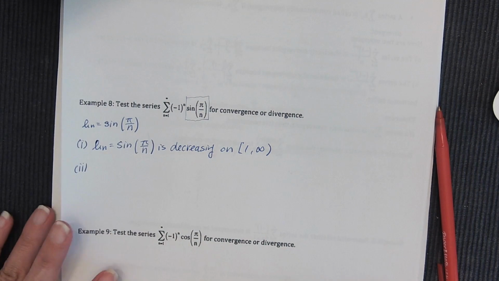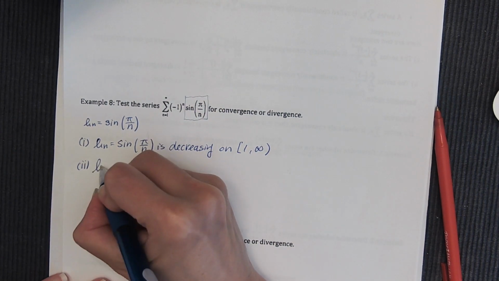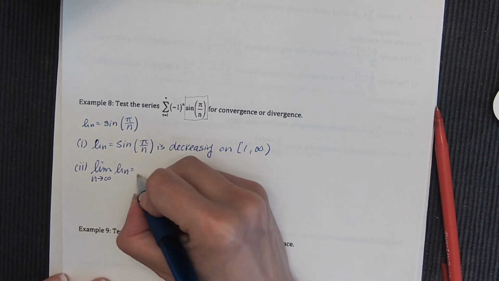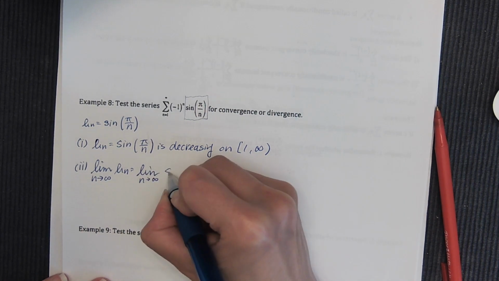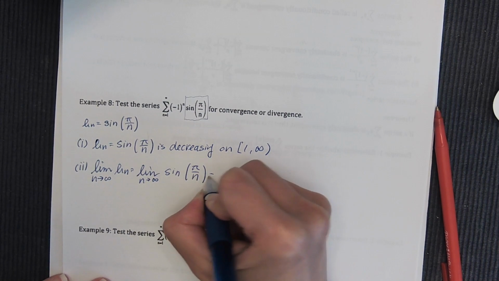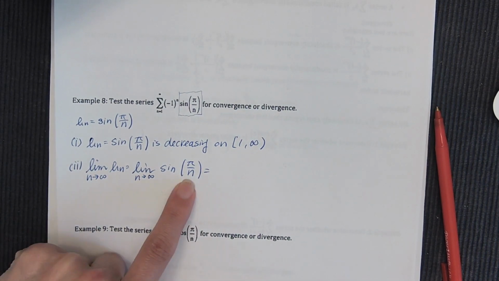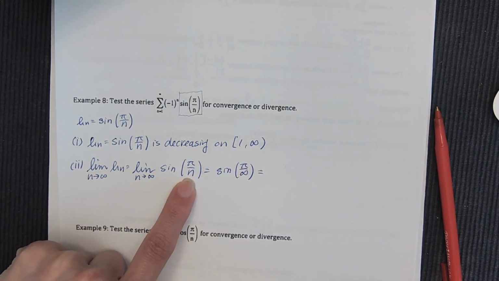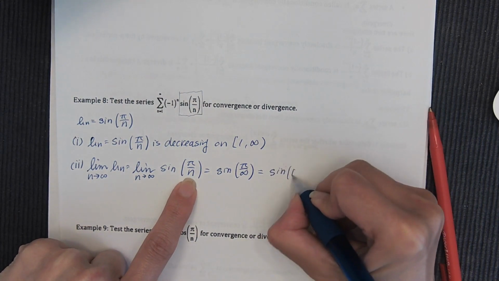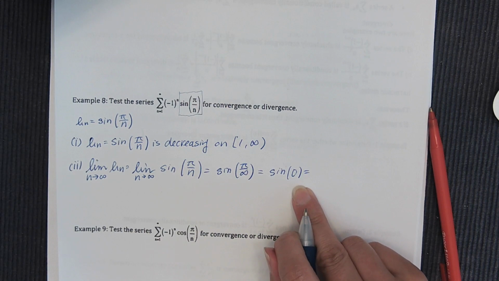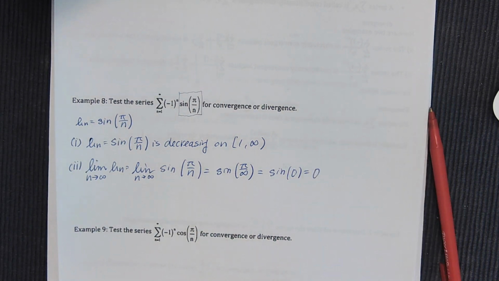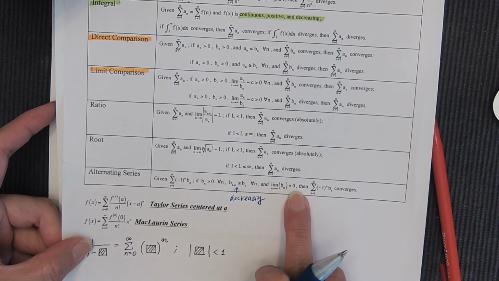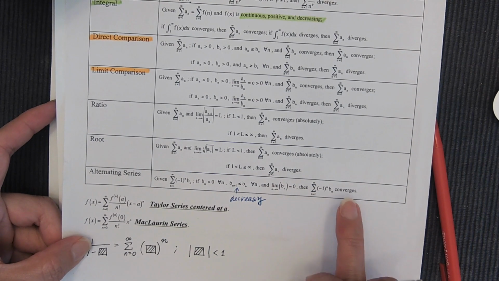What's the second condition say? What do you need? The limit as n goes to infinity of b of n, which means the limit as n goes to infinity of sine pi over n. If n is huge, sine of pi over a huge number, that's sine 0. What's sine 0? Sine 0 is 0. So by the alternating series test, it's convergent.